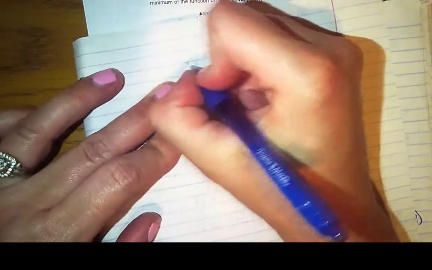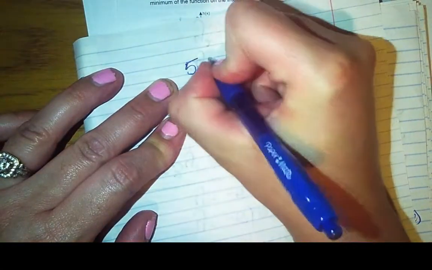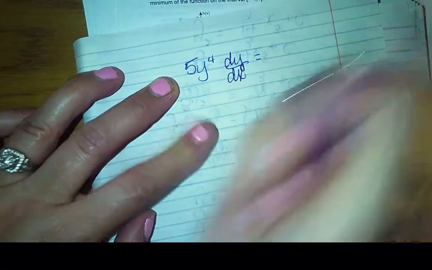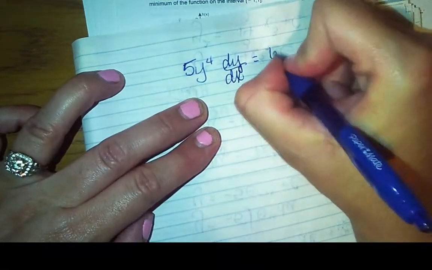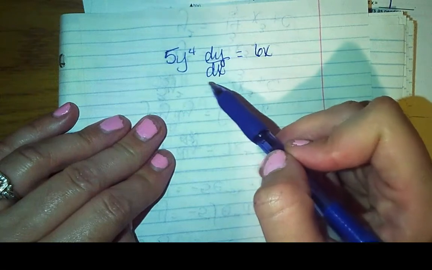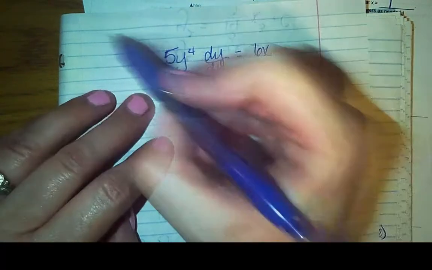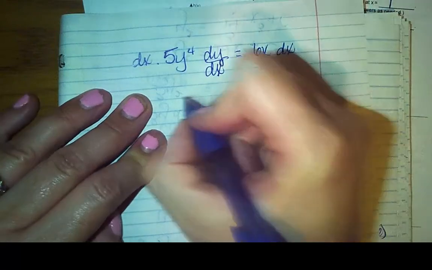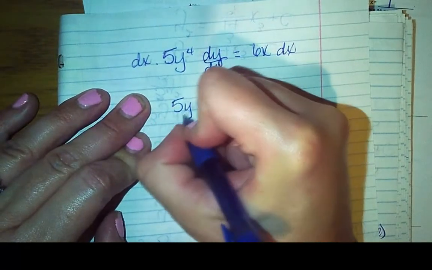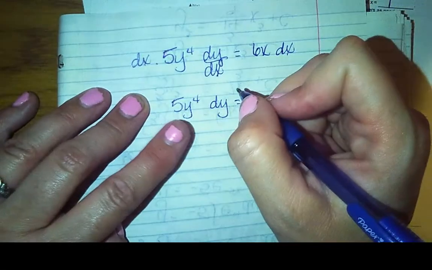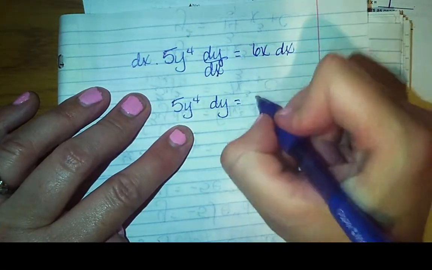And we have 5y to the fourth times dy/dx equals 6x. Okay, so I notice I got my y's clumped together, but my dx is in the wrong spot again, so I'm going to multiply both sides by dx. So that's going to give me 5y to the fourth dy equals 6x dx.